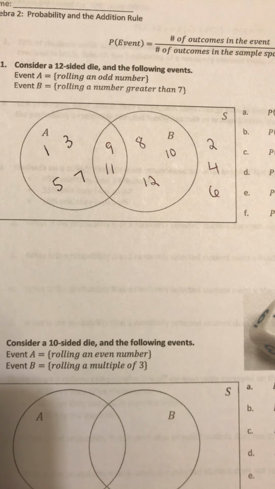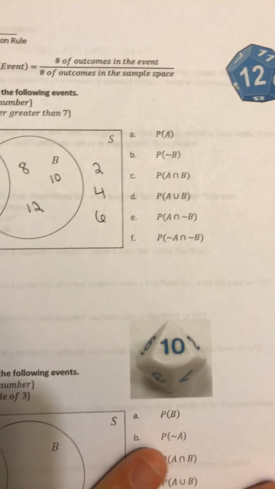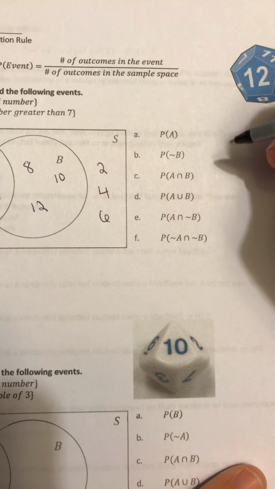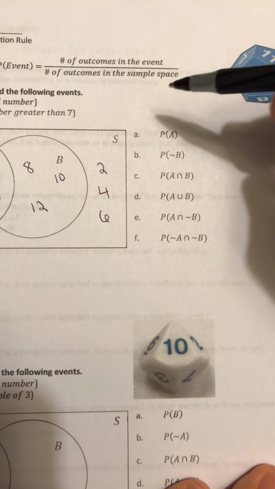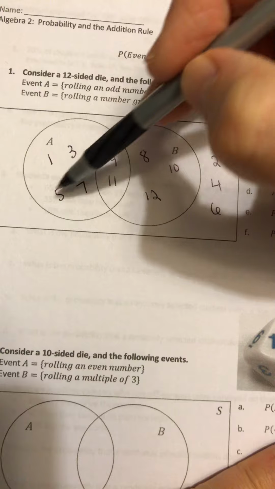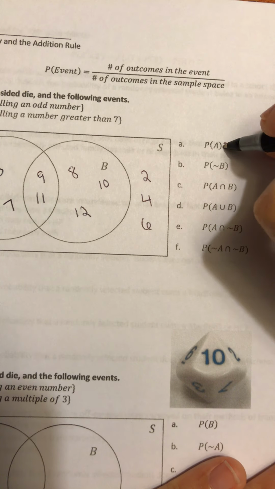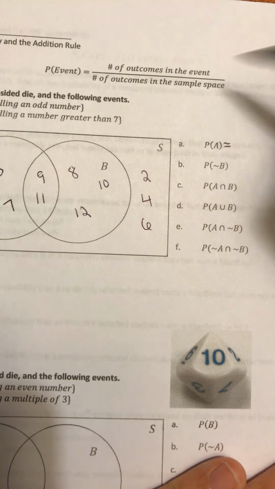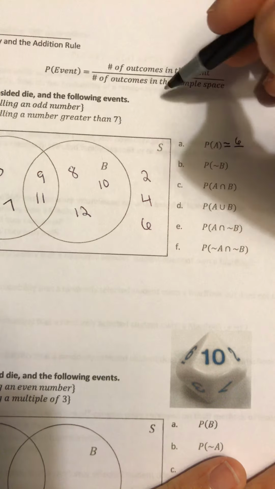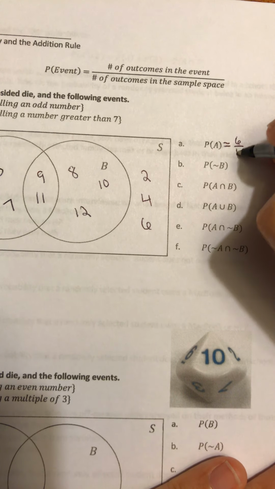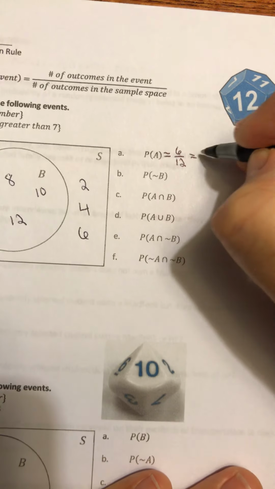So this represents the sample space, the numbers 1 through 12. So first example, what is the probability of set A? Or in other words, what's the probability of getting an odd number? Well, there are 1, 2, 3, 4, 5, 6 outcomes in that event A. So that'd be 6, and over the number of outcomes in the sample space, there were 12 of them. Always reduce your fraction. That's 1/2.